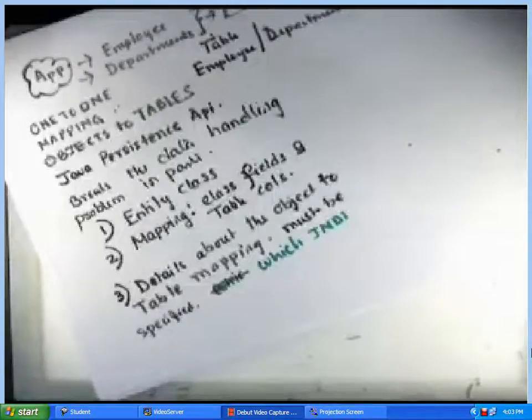Third is details about the object to table mapping. Object to table mapping means, say, a particular class we create in our application must have a respective table available in the database, or you can take it vice versa. If in the database we have made a table, we are actually going to model a class based on that. That will help us identify what are the major objects of my class that will act as the entity of the entire application. Okay.